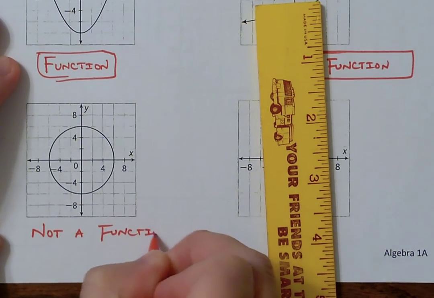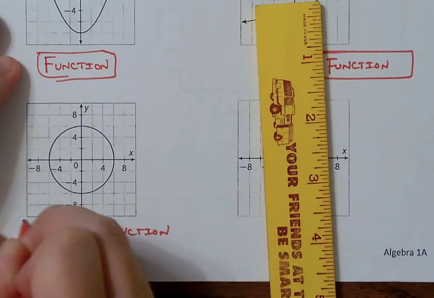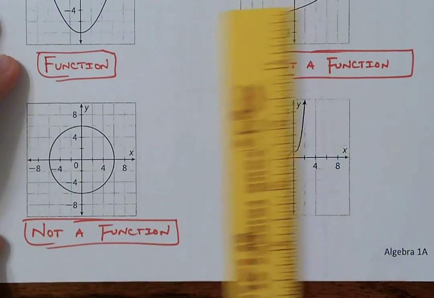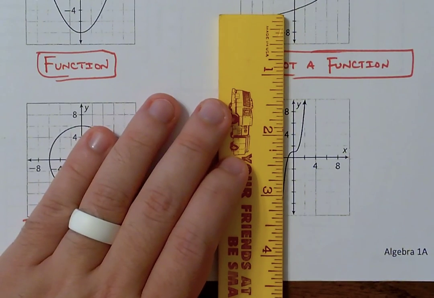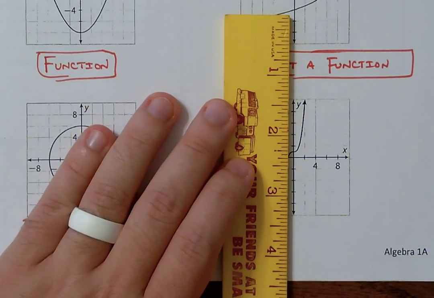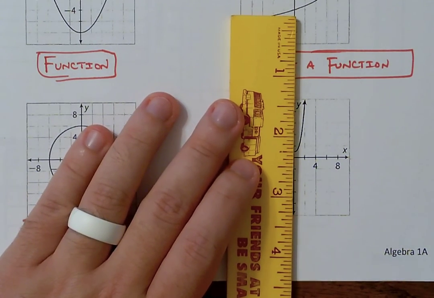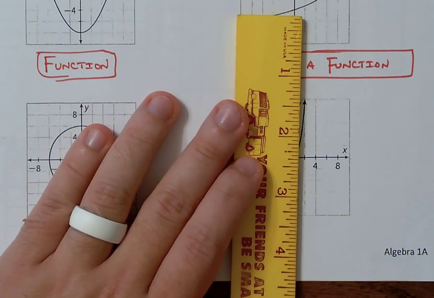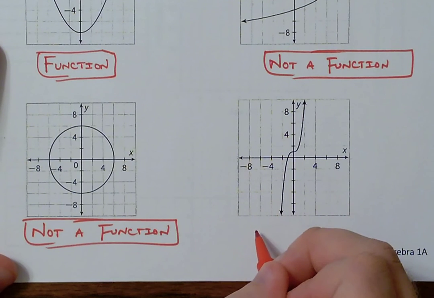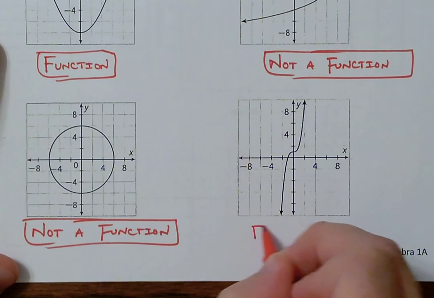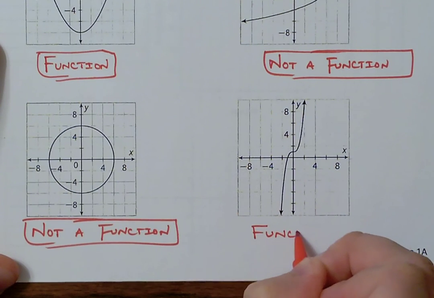It's a relation, but it's not a function. And then lastly, for my graph right here, this gets a little tricky because at first, we're doing good. This is where it gets a little dicey, but it never does cross more than once. Therefore, my cubic function, or my cubic equation or graph, is a function.